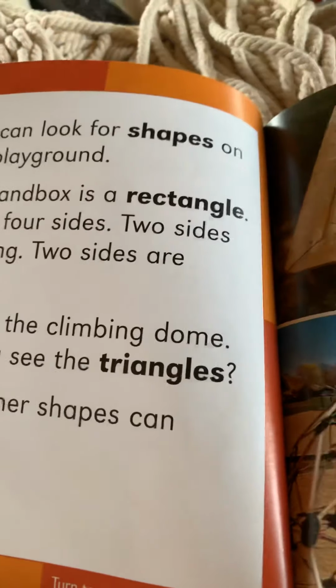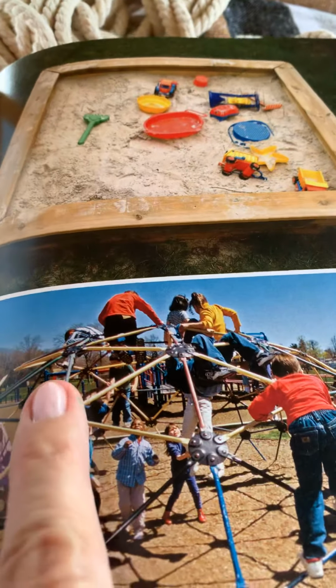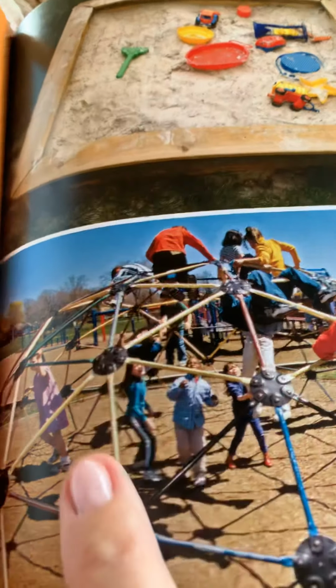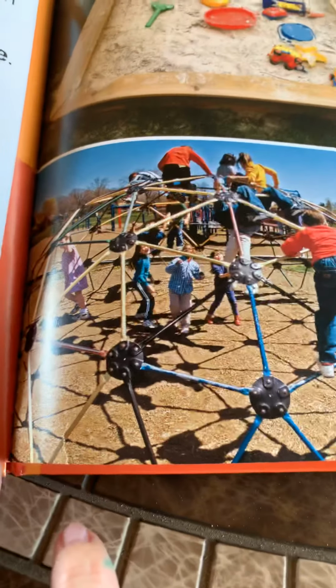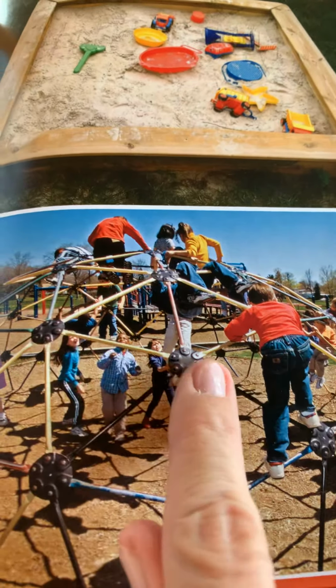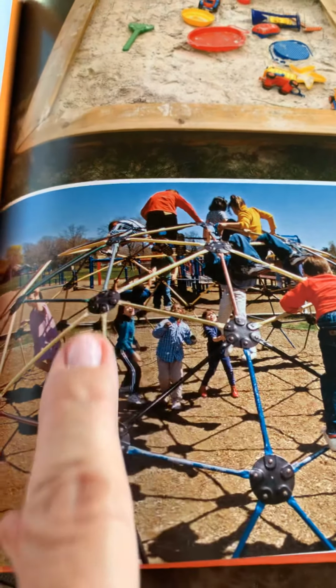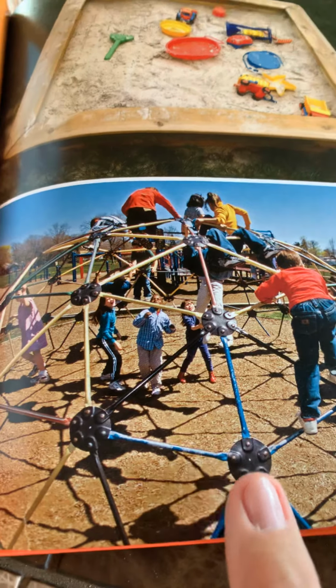Look at the climbing dome. Can you see triangles? What other shapes can you see? Do you see these triangles here? That would be a fun thing to climb on at the playground. And how many sides does a triangle have? 1, 2, 3. What's this shape right under the triangle? It looks like a square.